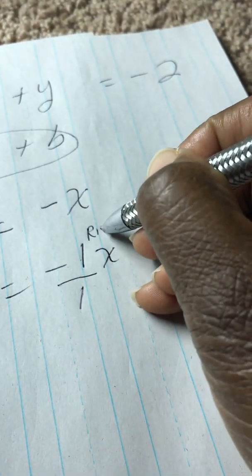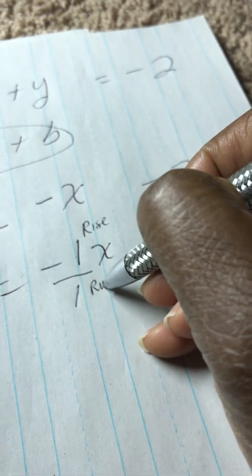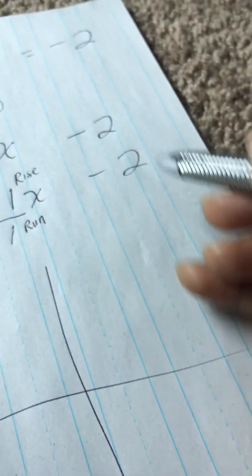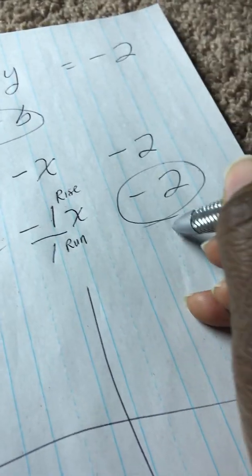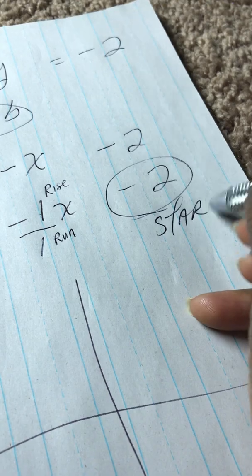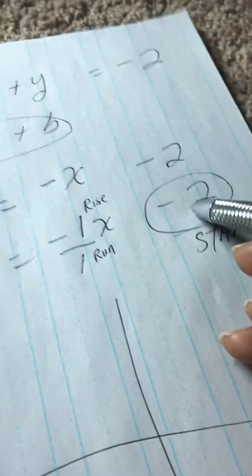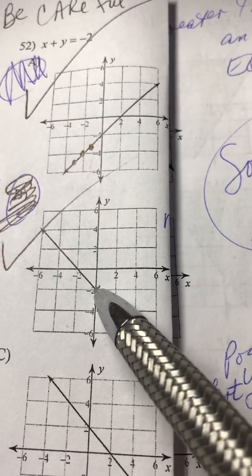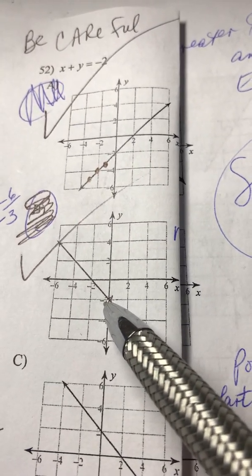Rise, run. Therefore, on your graph, you're going to start at your starting point. You start at negative 2. Right? Here it is. I'm starting at negative 2. I'm going to rise 1.